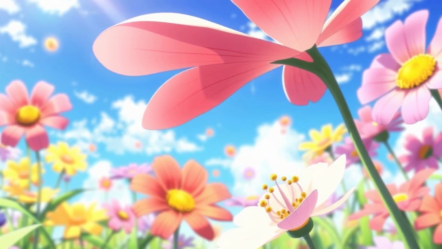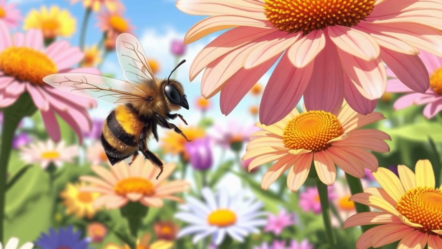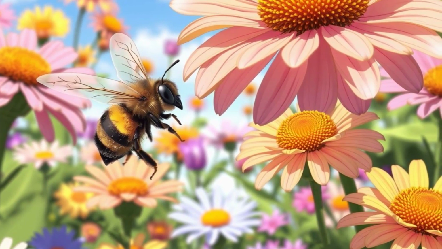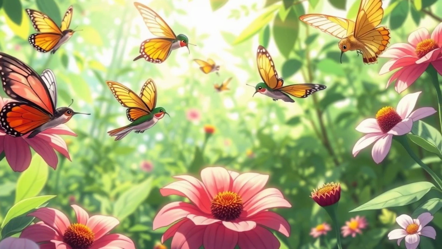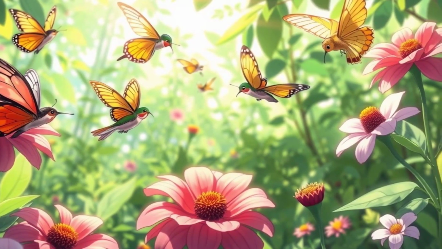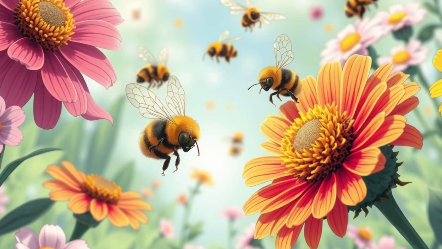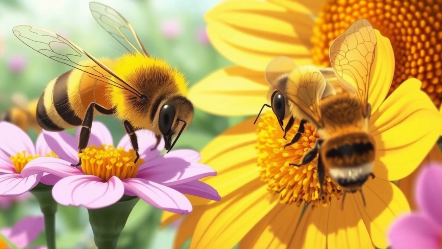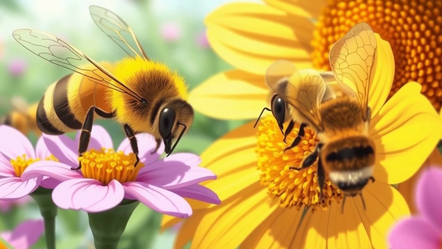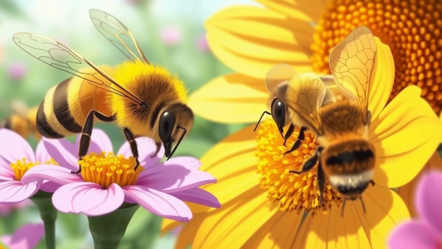This help is provided by pollinators, who carry pollen from flower to flower. They can be animals, insects, and natural forces. Here's how they help. Bees. Bees are the busiest pollinators. They collect nectar and pollen from flowers to feed their young. As they fly from flower to flower, they carry the pollen.